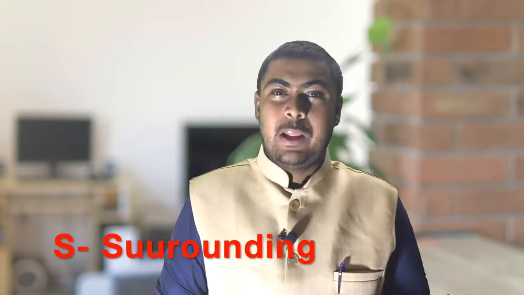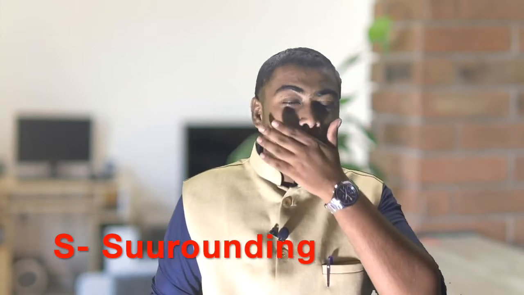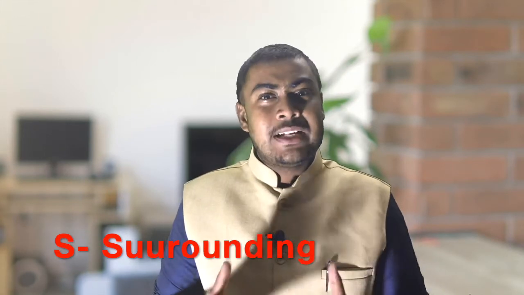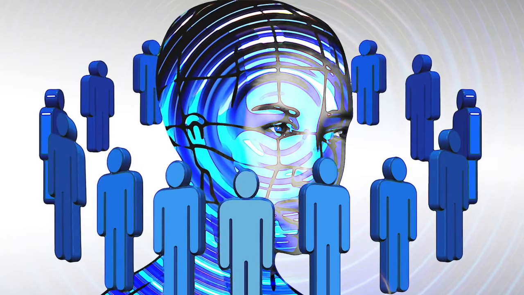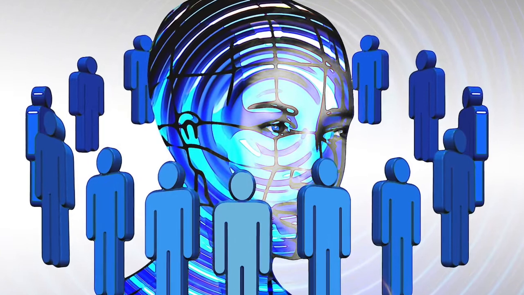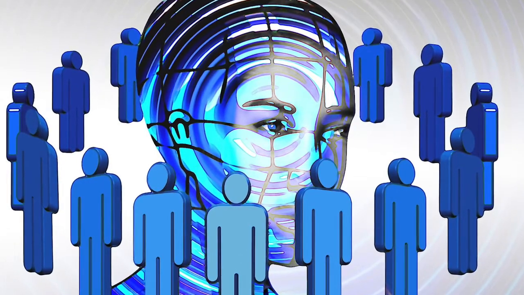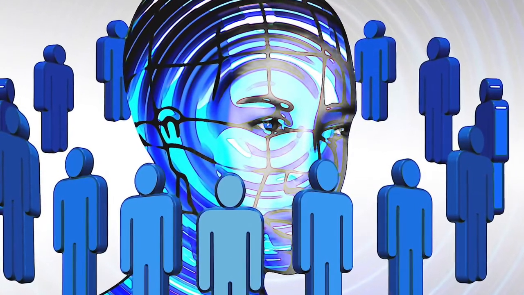S stands for surrounding. So what is surrounding? See guys, surrounding plays a vital role while we are developing fluency in English, because whatever surrounding we have, accordingly the language impact comes. So if you are staying with a Hindi medium, your surrounding is Hindi medium, definitely you will have a good command over Hindi. So similarly, you need to create an environment, or you need to create a surrounding yourself.